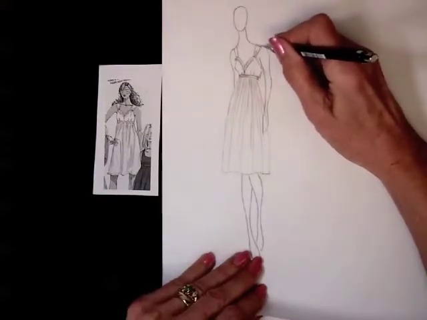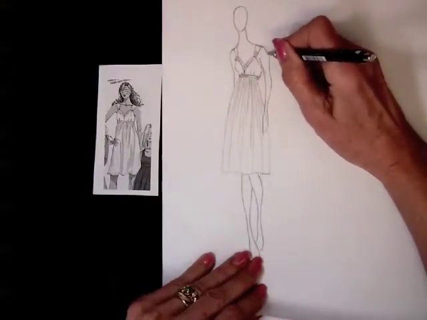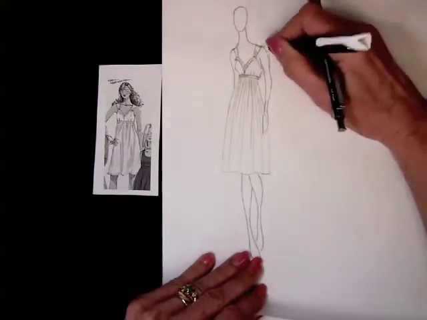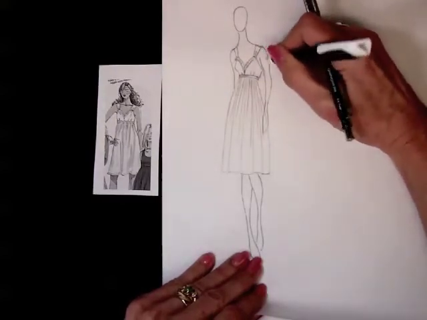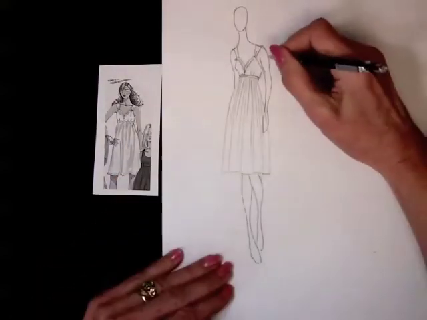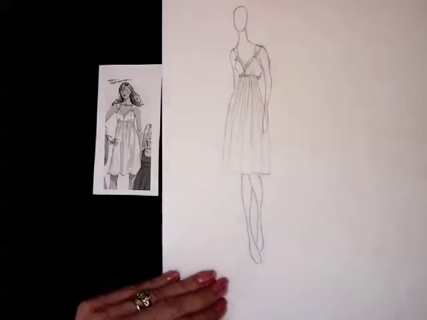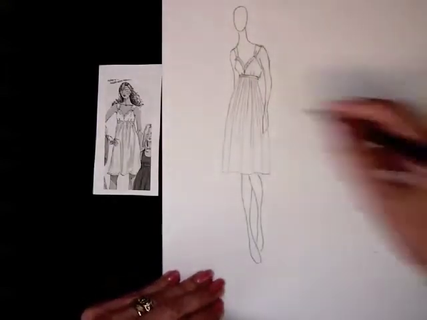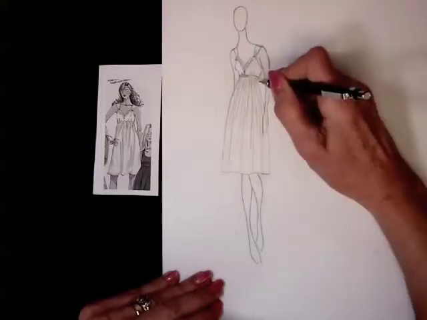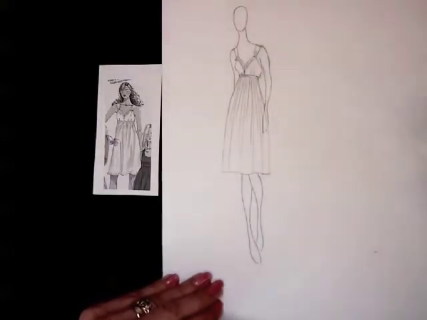There we go. And just because most models are kind of skinny, I might just pare down this shoulder a little bit. So, use the croquis as a basis for your drawing. And you can take creative license with it. If you don't like the shape of it, you can change it, and you'll all develop your own drawing style.